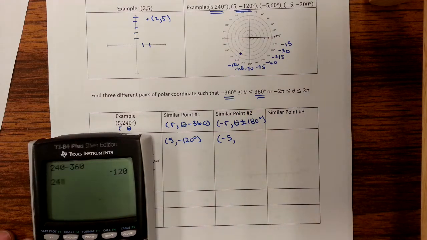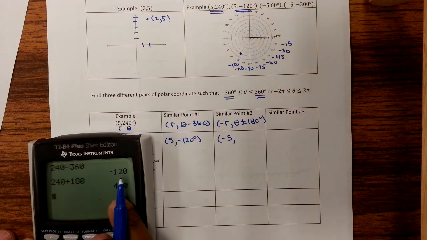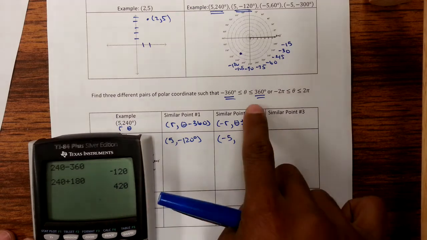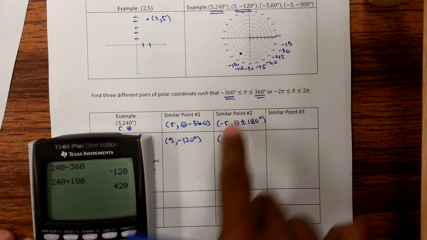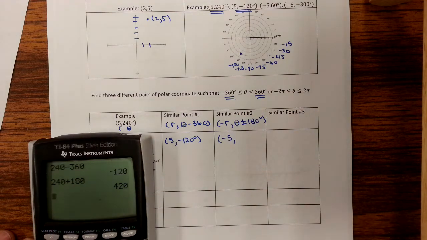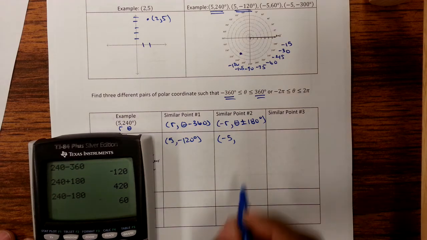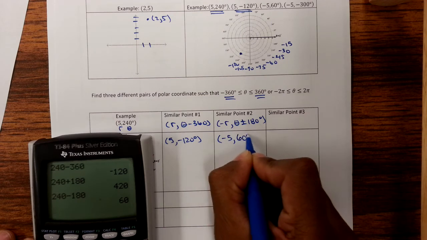So if I do 240 plus 180, it gives me a new angle of 420. 420 is way too big. It falls outside of this window. So instead of 240 plus 180, I'm going to do 240 minus 180, which means that my new angle is going to be 60 degrees.